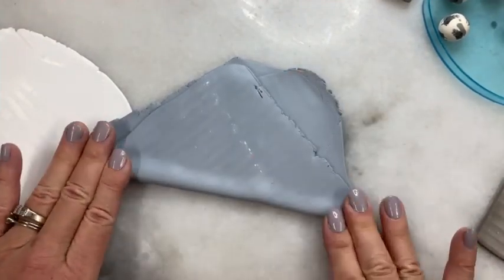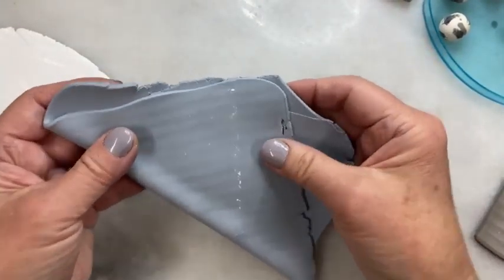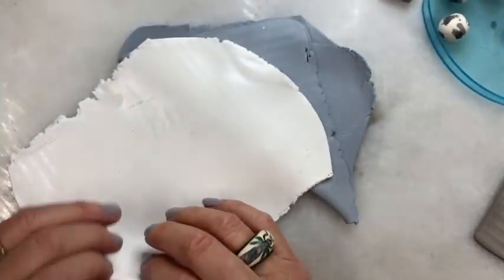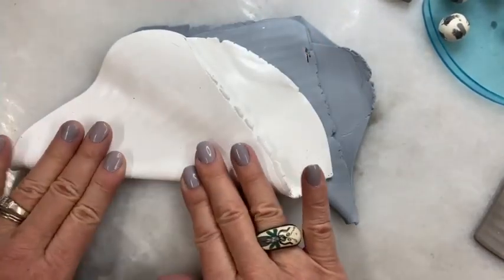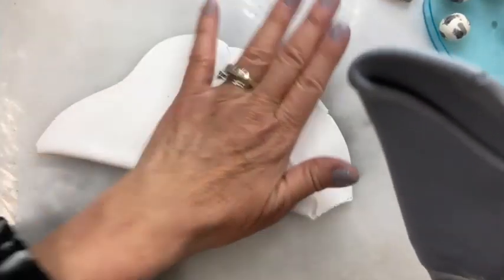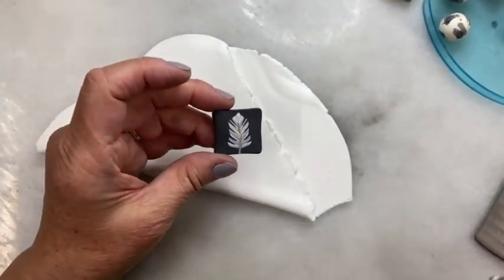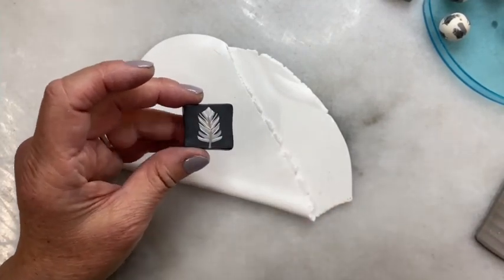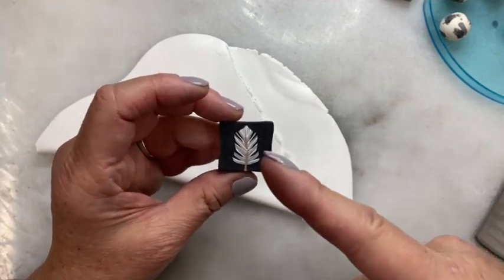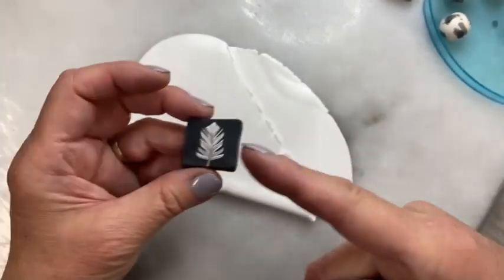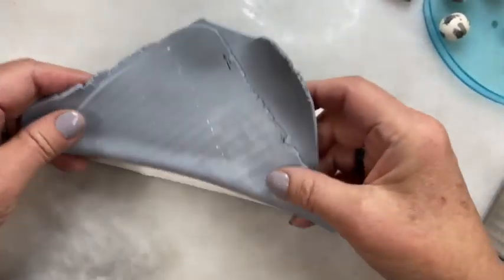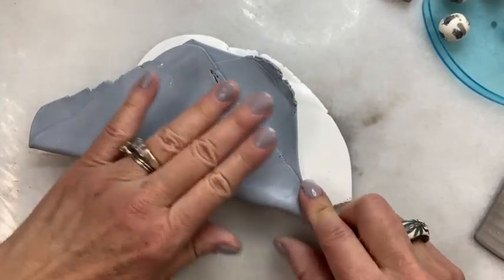So first I'm going to, in my traditional way, take a corner, fold it over. Then I'm going to do the same thing with the white. And you can see the clay's pretty soft. I made it soft because the feather itself sits dead center in the black clay. And so I want it softer so that when I reduce it, hopefully that will help pull the feather out from the center of the clay. All right, one on top of the other.